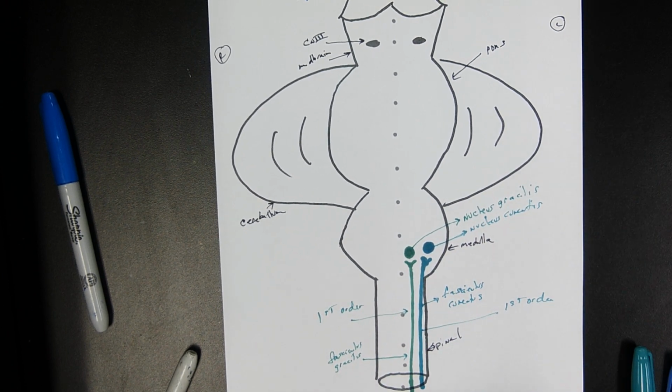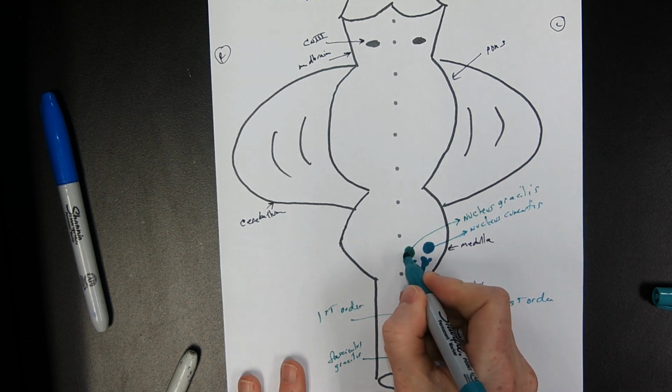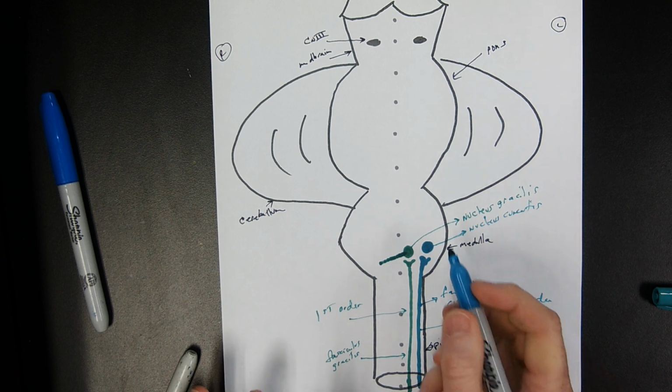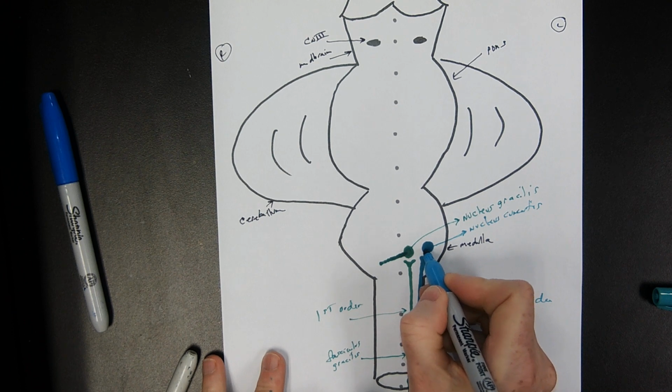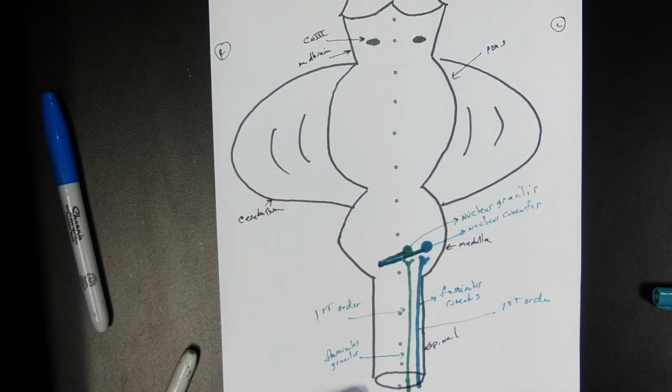What happens is that the second order neuron is going to decussate. So we're going to decussate here to the opposite side. Both the nucleus gracilis and the nucleus cuneatus are going to send out axons. We're going to decussate to the opposite side.